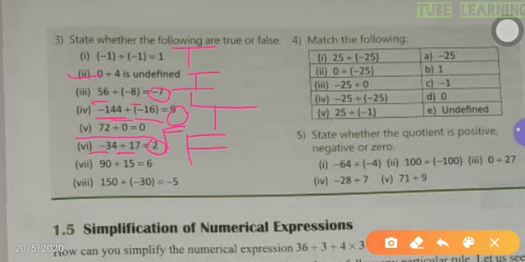Next, seventh number, 19 divided by 6, positive, positive, so our quotient is positive, so this is true. Seventh number is true. Eighth number, 150 divided by minus 30 is minus 5, one is positive, one is negative, so the quotient is negative, this is also true.